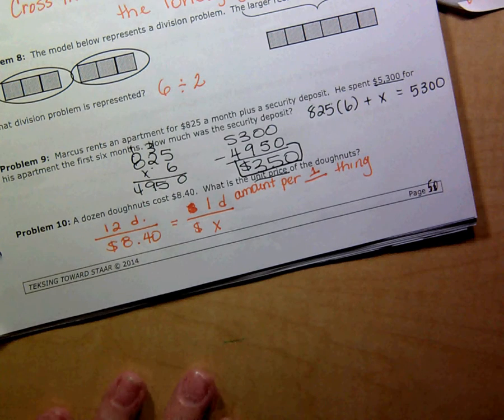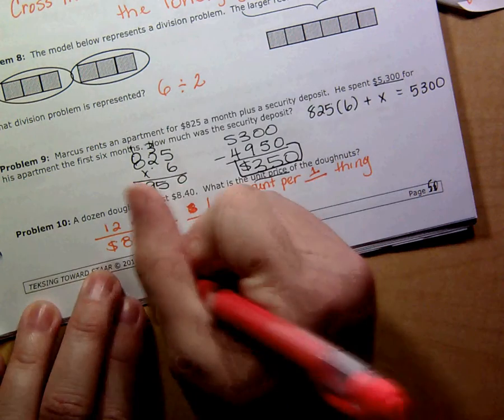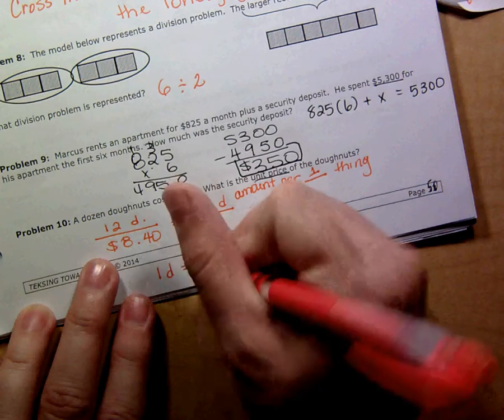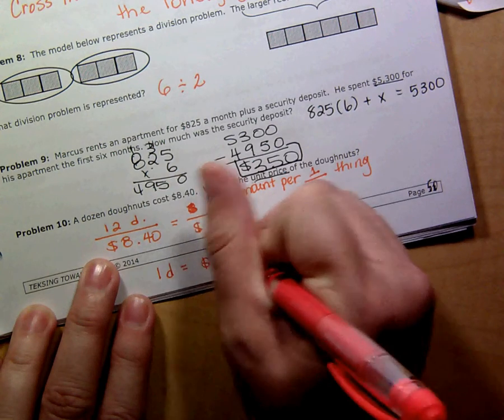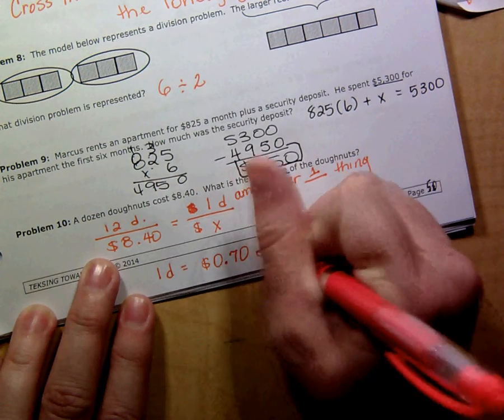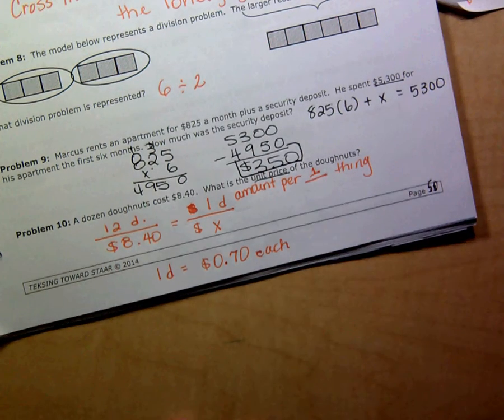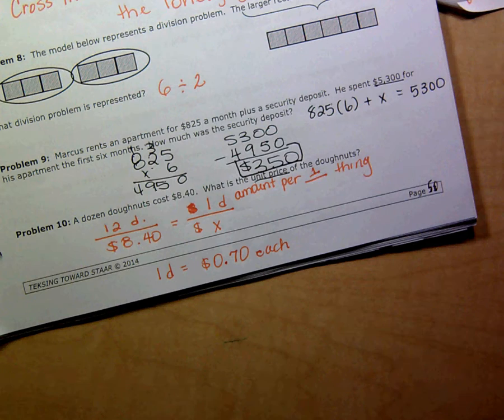How many times does 12 go into 84? 7. So one donut equals 70 cents each. Okay? That's the unit price of the donut. You'll see, whenever it says unit price, we're always identifying how much is the amount per one, whatever it's talking about. In this case, donuts.